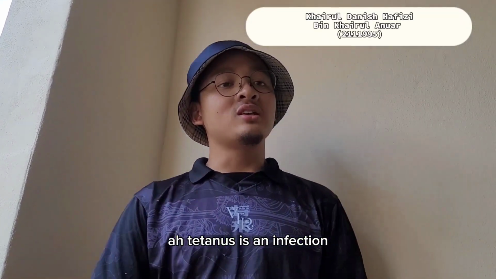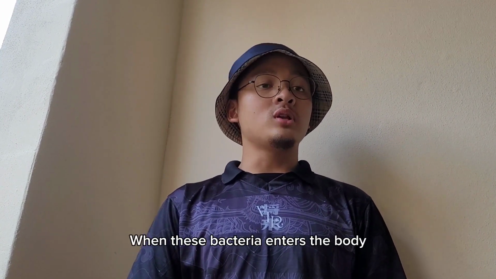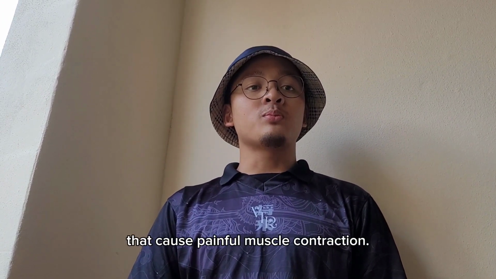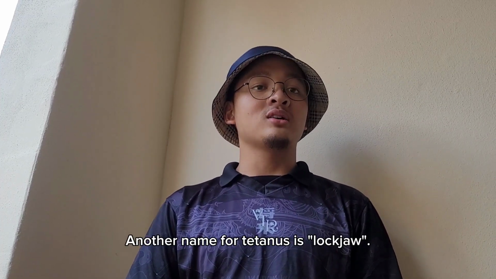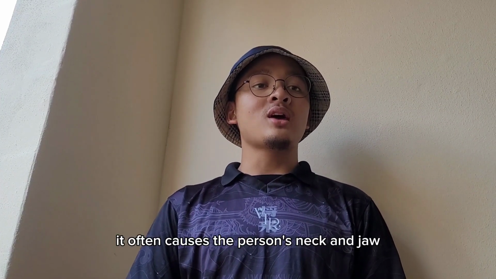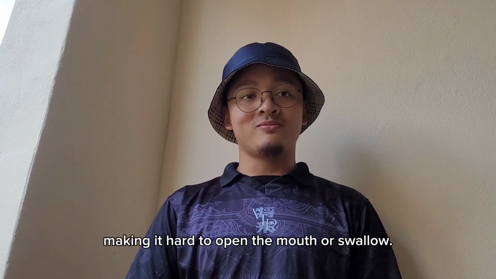Tetanus is an infection caused by bacteria called Clostridium tetani. When these bacteria enter the body, they produce a toxin that causes painful muscle contraction. Another name for tetanus is lockjaw. It often causes a person's neck and jaw muscle to lock, making it hard to open the mouth or swallow.